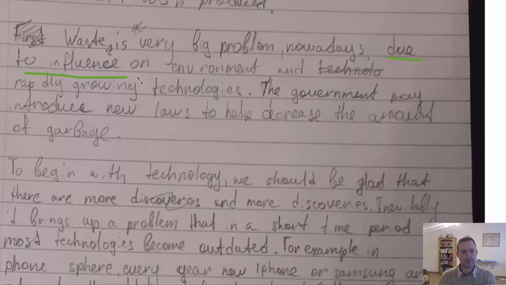So due to influence on environment, that's nice. Rapidly growing technologies, obviously that's a collocation, but it's also a good use of adverb and adjective to describe a noun. The government may, yep, so in the question it was can, so that's use of modal verbs. Introduce new laws to, that's a verb combination. And then the amount of, so there's definitely a range there.